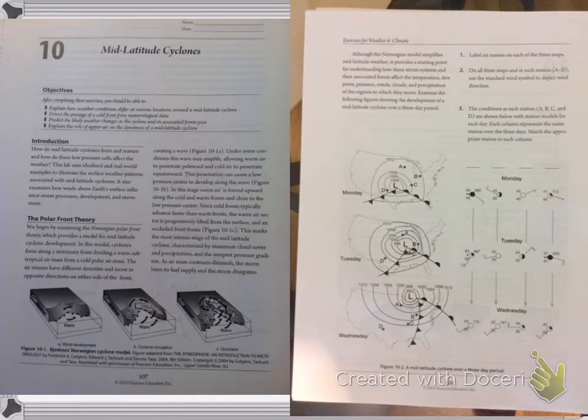All right, welcome to Lab 10, Mid-Latitude Cyclones, and we're going to be talking about a type of storm that occurs at the polar front, which is the low pressure that separates the top of the Ferrel cell from the base of the polar cell. So we just finished talking about air cells in class, and this lab is going to tie into that lecture.